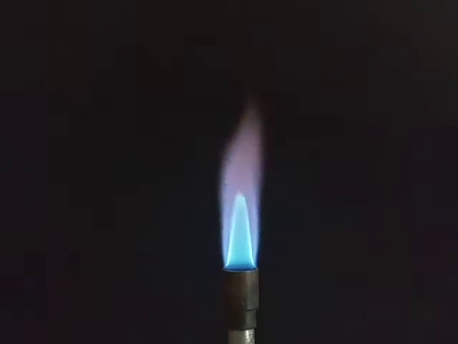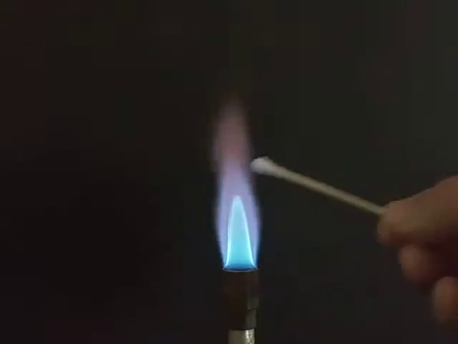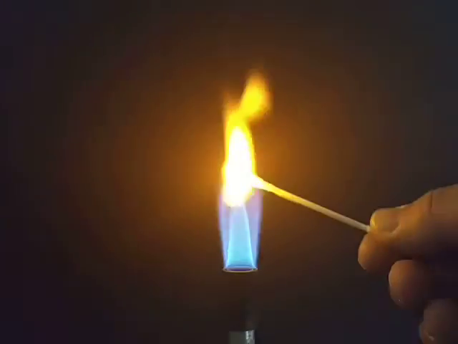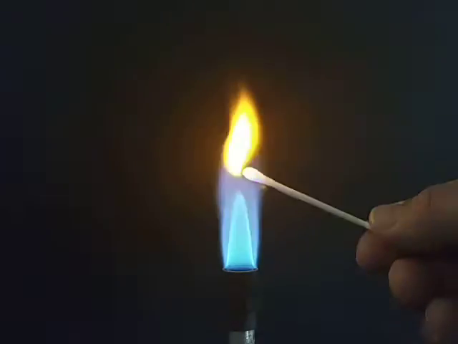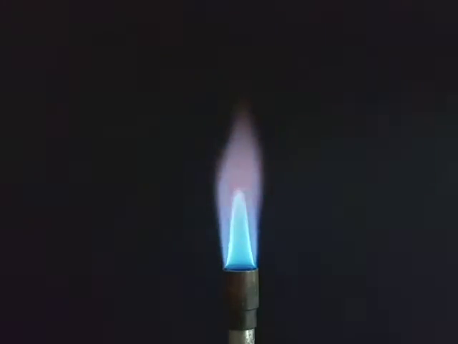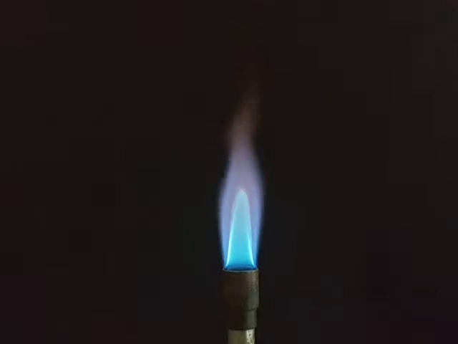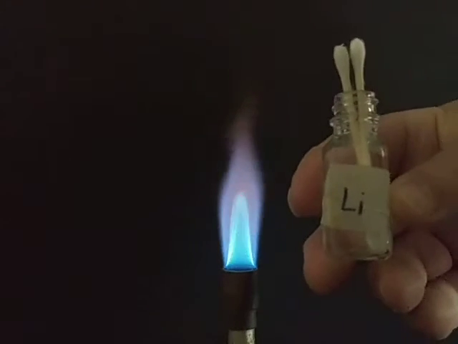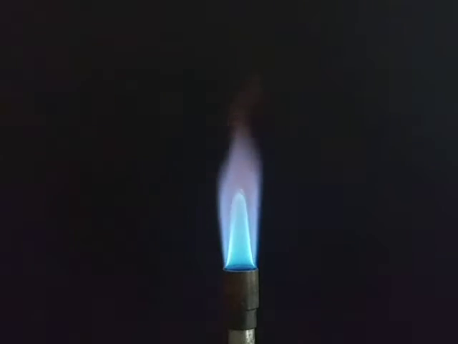Compared to the sodium, yeah, there's a little variation in the color, and I hope you can see it on the camera. I'm going to move on. Our next sample is going to be lithium. Li is lithium.